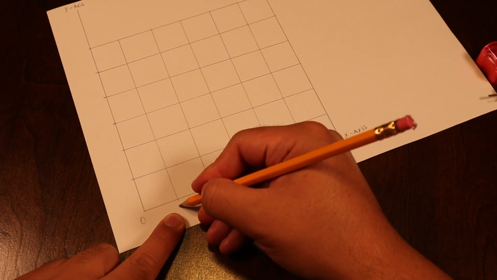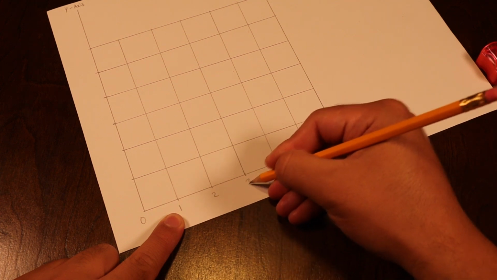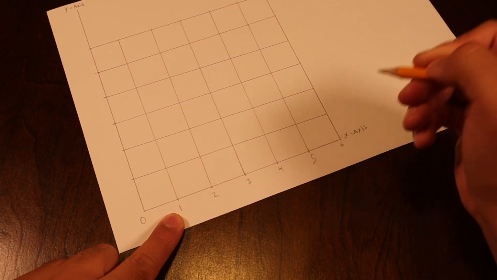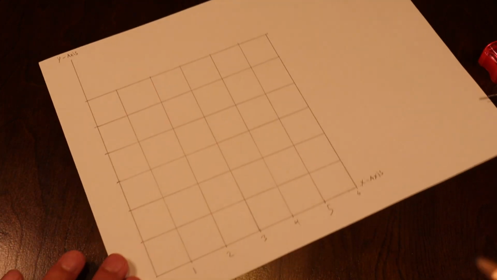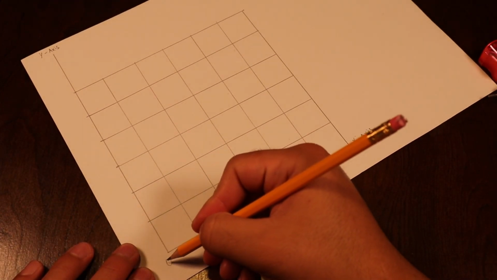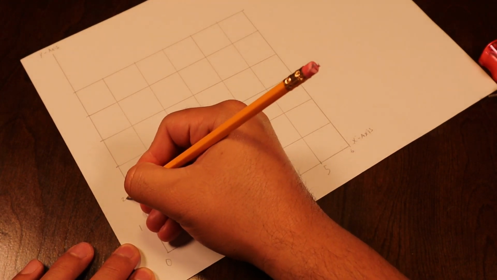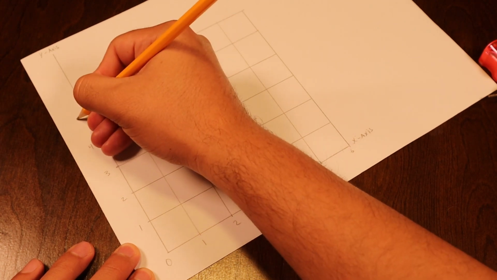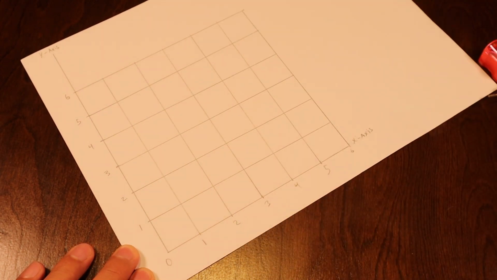So I will start here and say this is 1, 2, 3, 4, 5, and 6. And then I will also do the same for the y-axis. So we have 0, and then we have 1, 2, 3, 4, 5, and 6.